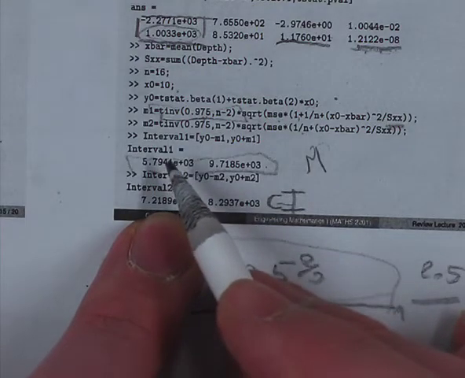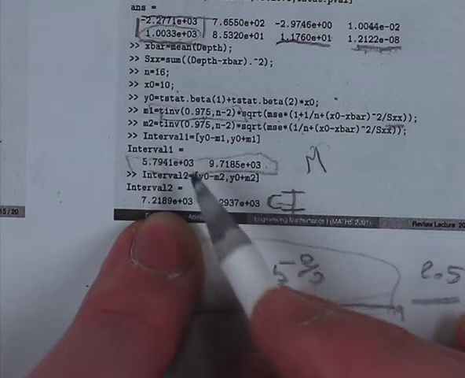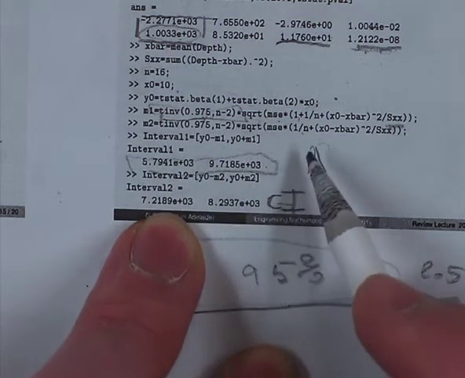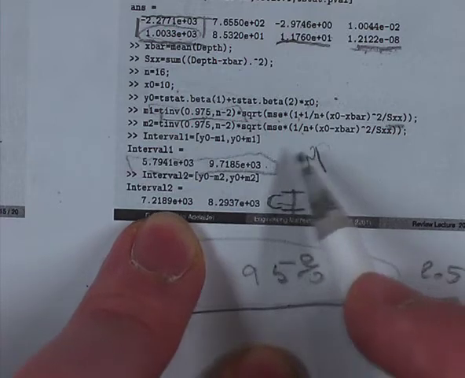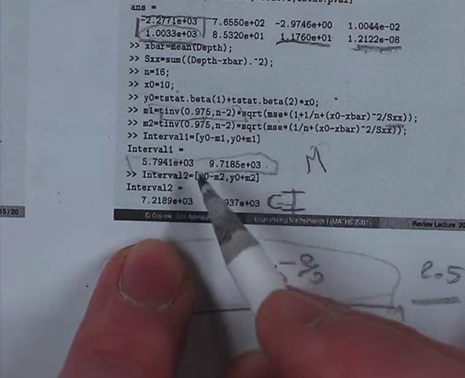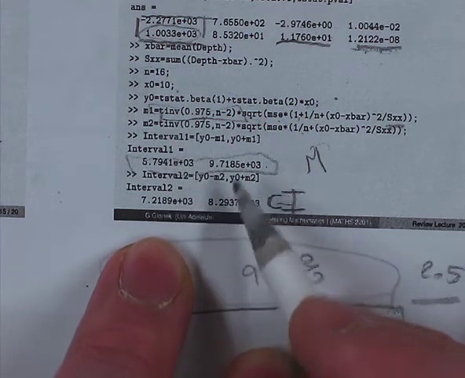And that's the mean. The confidence interval tells you what the average is for that one. The prediction interval tells you what all the possibilities are. 95% of all the possible costs are between here and here. So this is what it will be on average. This is what it will be.